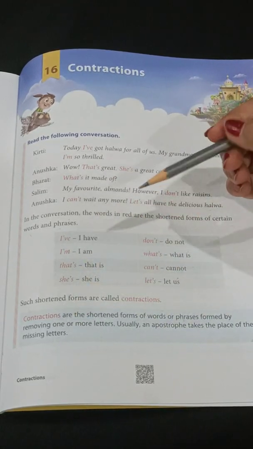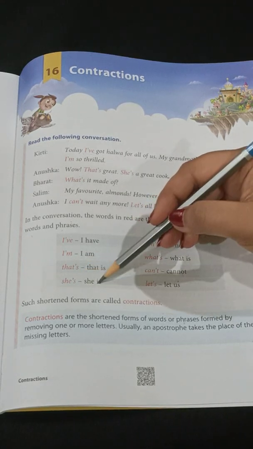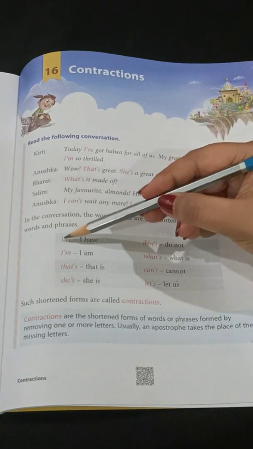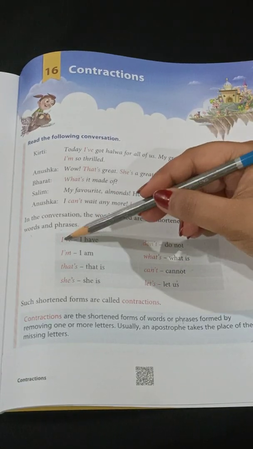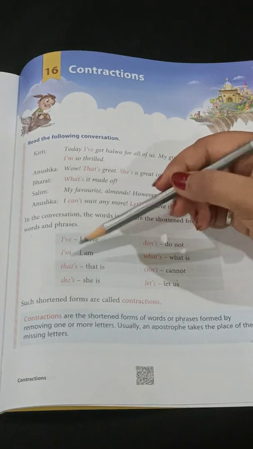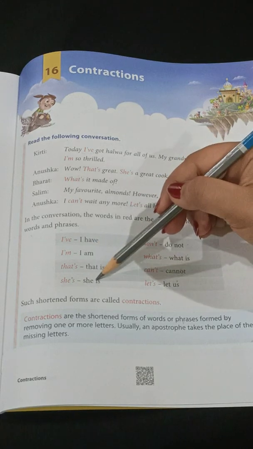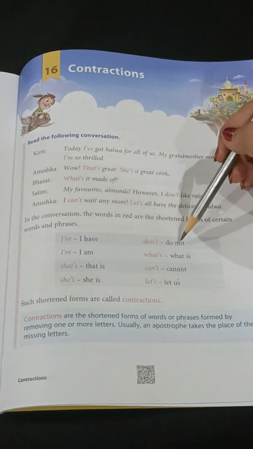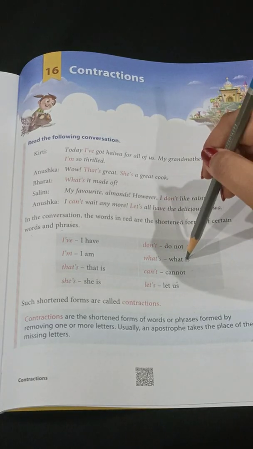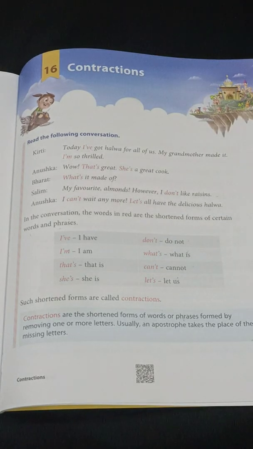Now you see, students, wherever we are removing a letter, we are putting an apostrophe there. See here, as we have removed HA, we have kept an apostrophe here. At the place of A, we have put an apostrophe here. At the place of I and I in these two. At the place of O and O in these two. Again at the place of I. And here at the place of U, we have kept the apostrophe.